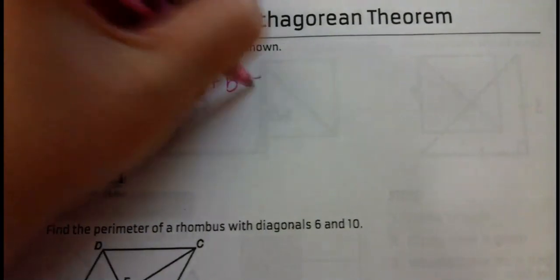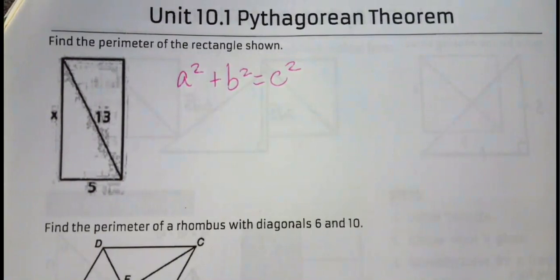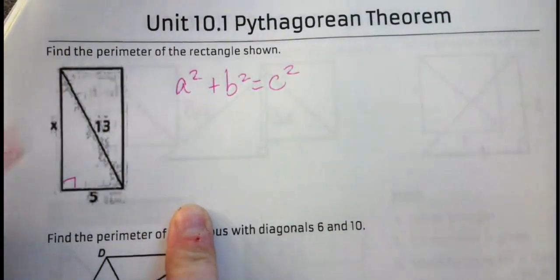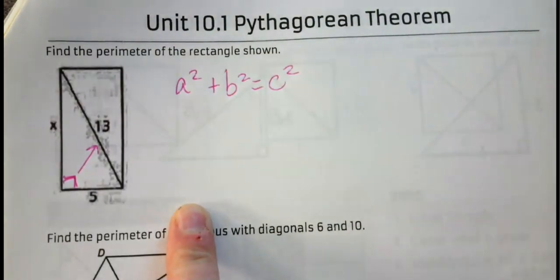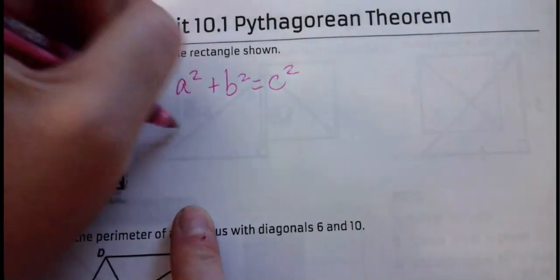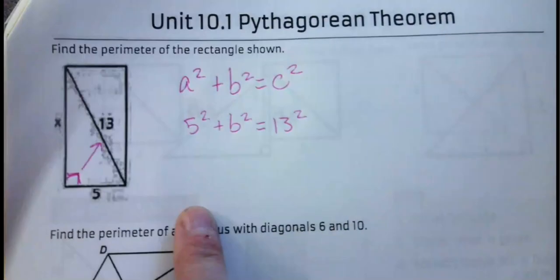So a squared plus b squared equals c squared. That's what Pythagorean theorem is. Make sure you can identify the hypotenuse. The hypotenuse, well, that's supposed to be a right angle, is always going to be the longest side, or the one across from the right angle. So I'm going to do 5 squared, b squared, 13 squared.